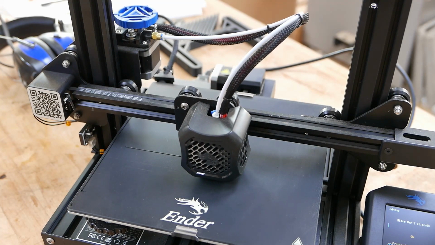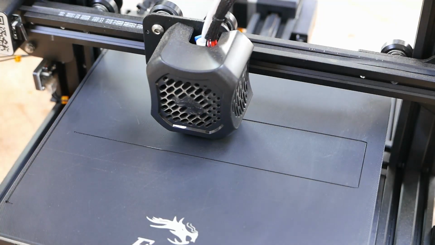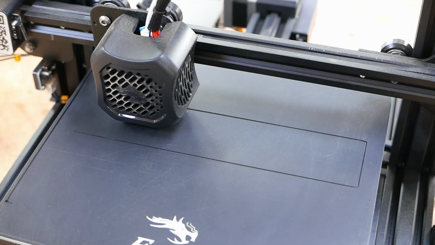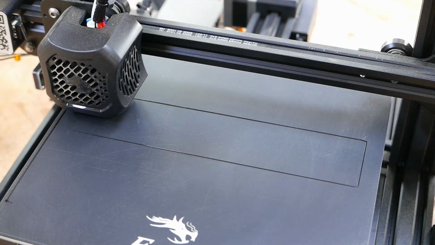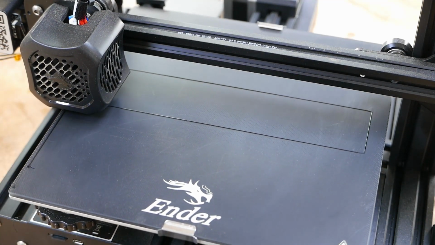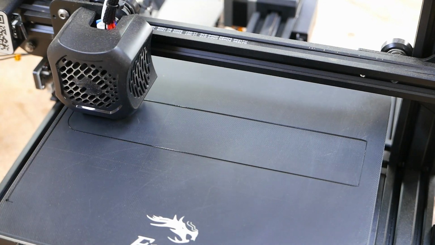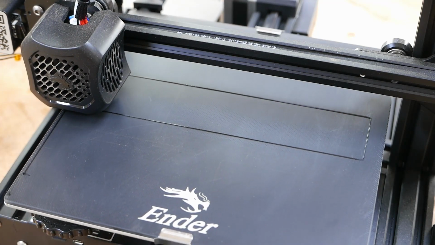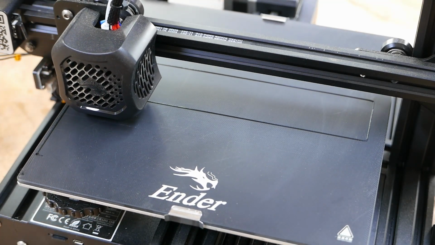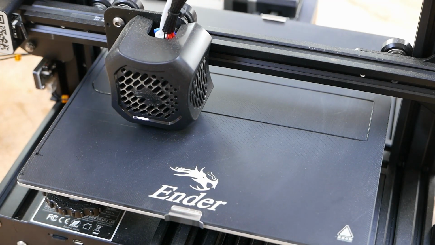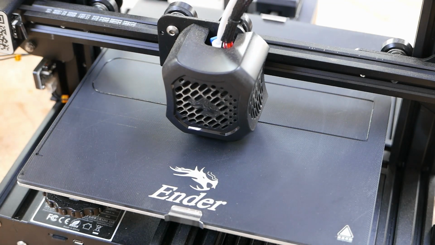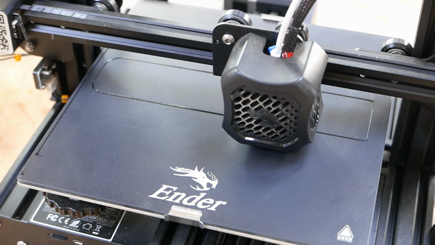And now it's starting the actual print. Now, as I'm sure you saw on the Ultimaker Cura screen, this is going to take something over 2 hours, so we'll come back to this when it nears the end.